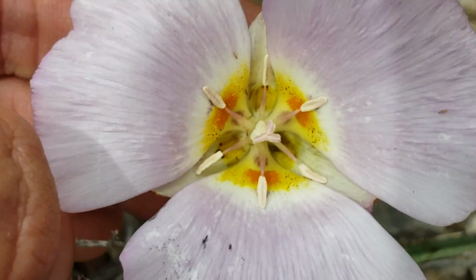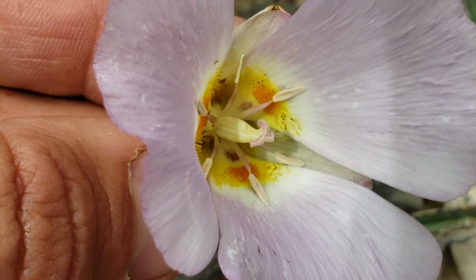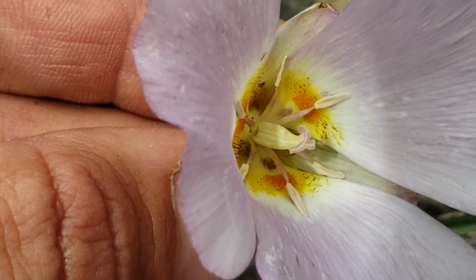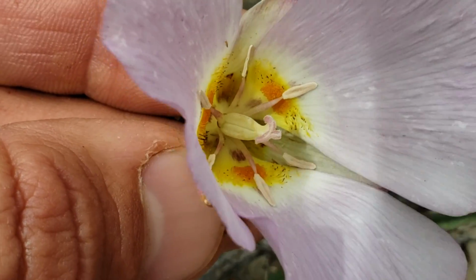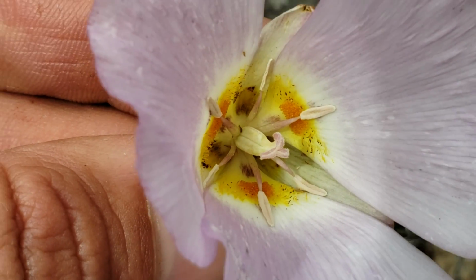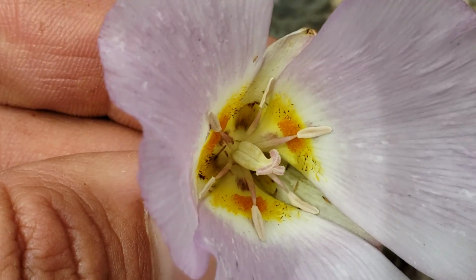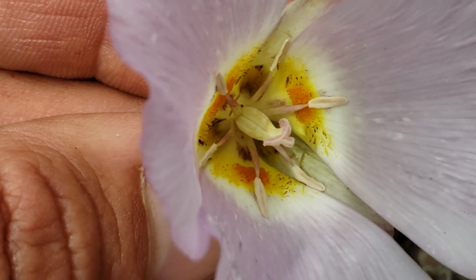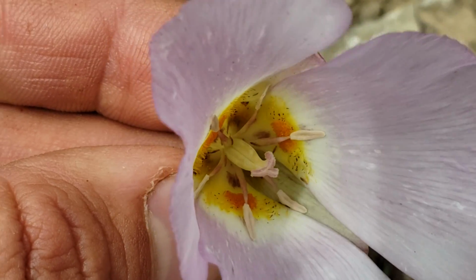And then the central part right there, that 3-lobed thing in the center, that, of course, is the stigma. That's the female part. The stigma is like the plant cervix. It's what basically receives the pollen. And then the ovary is what's located below that. Remember, you go stigma-style-ovary.